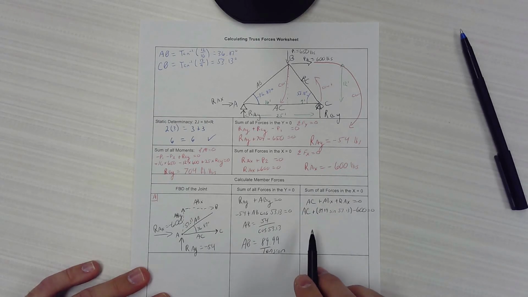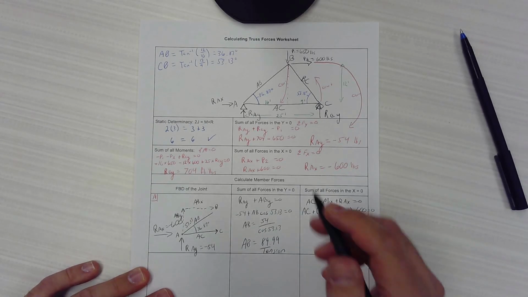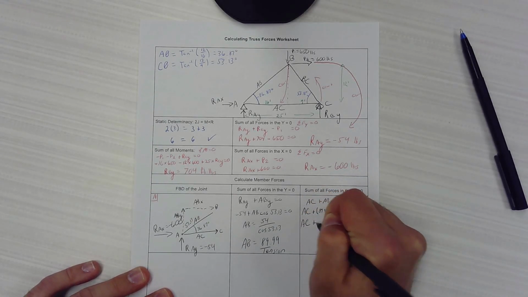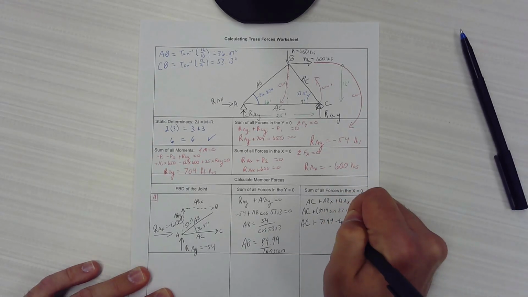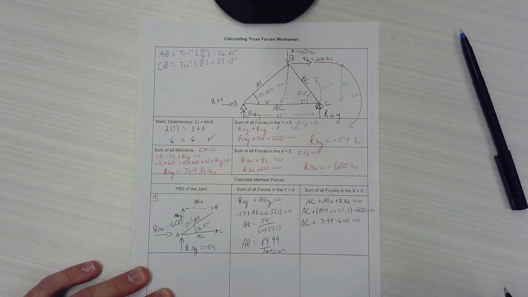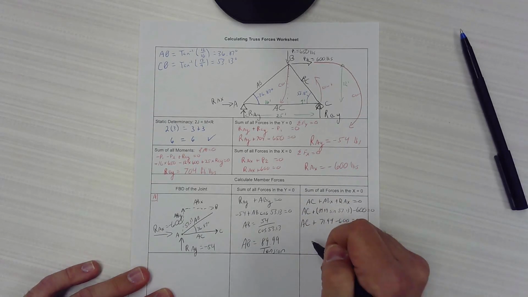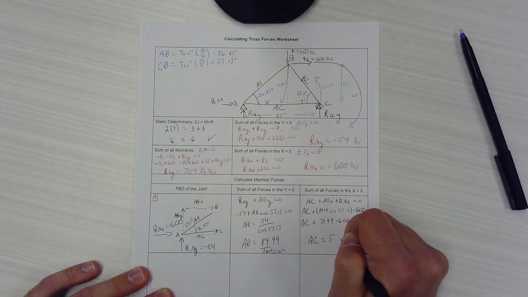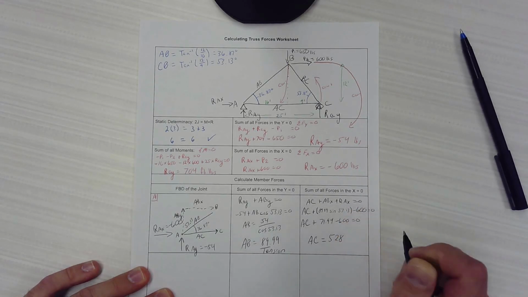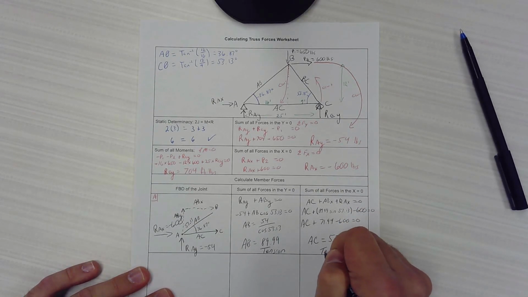So I'll do some simplification here inside the parentheses. That comes out to 71.99, and then I'll just say minus 600 equals 0. AC, when it's all said and done, should equal positive 528. And that's, again, a positive result, so tension force.